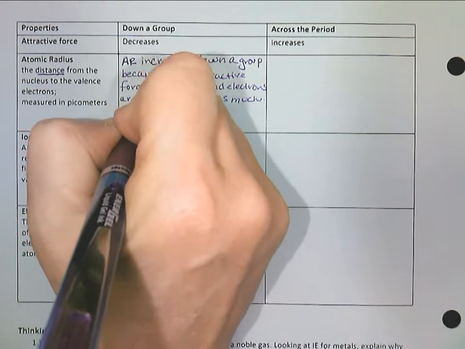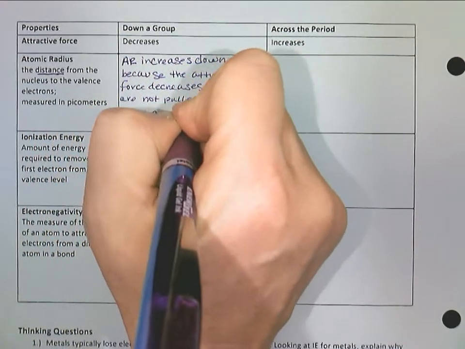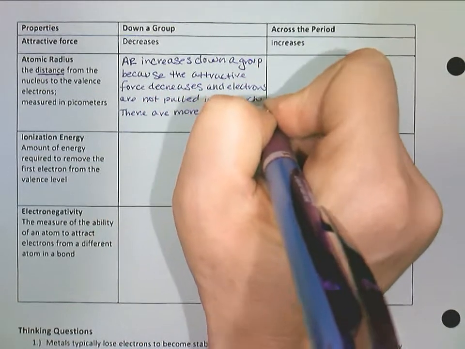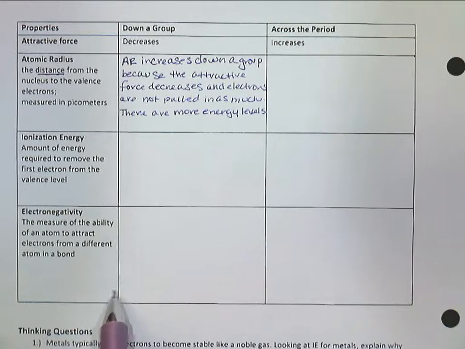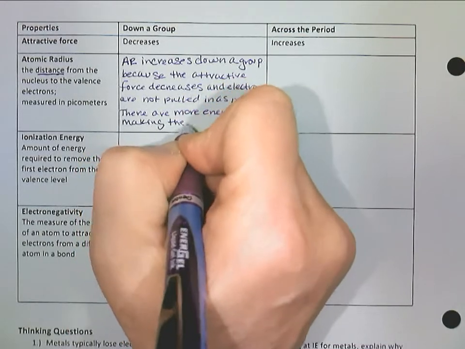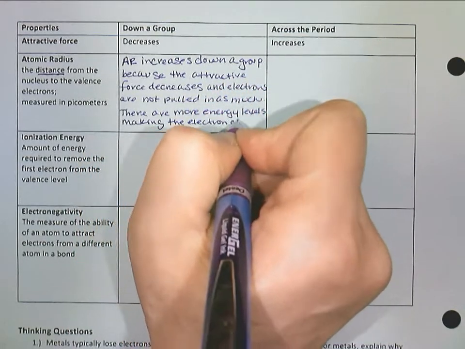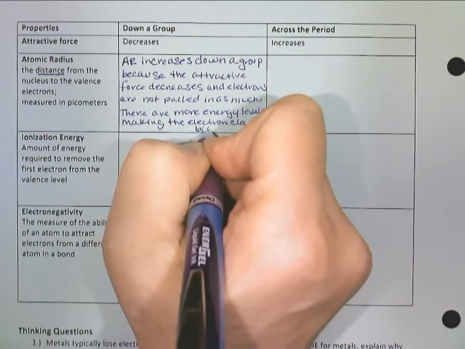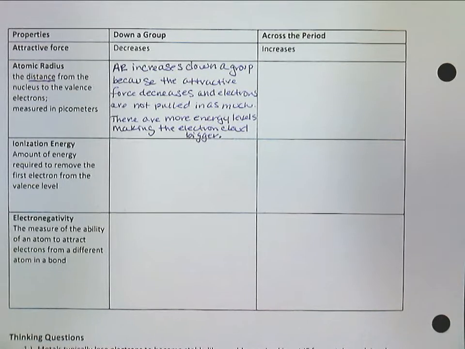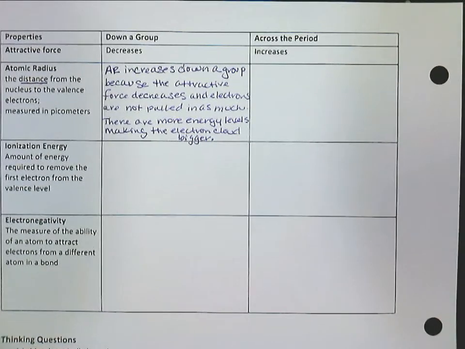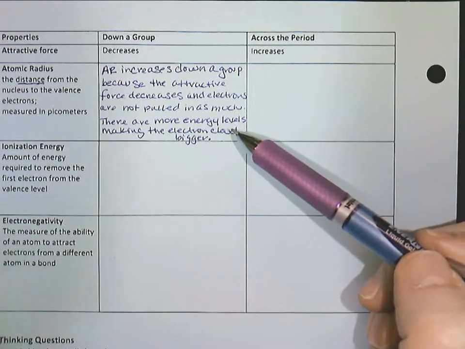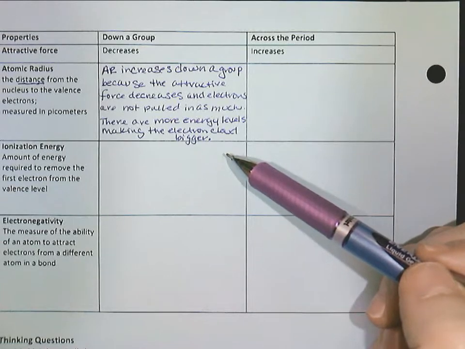Also, there are more energy levels as we go down a group, making the electron cloud bigger. And therefore, the valence electrons are just further away, decreasing the attractive force between the nucleus, and therefore the electrons will feel less pull. They won't be pulled in as much, so the size of the atom is larger.